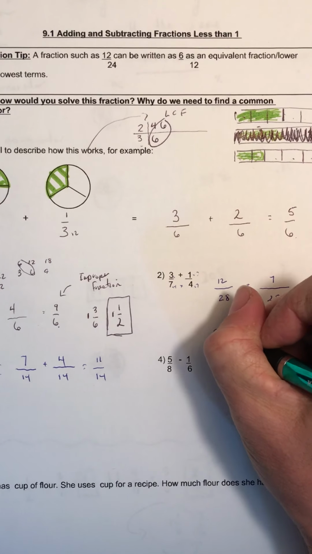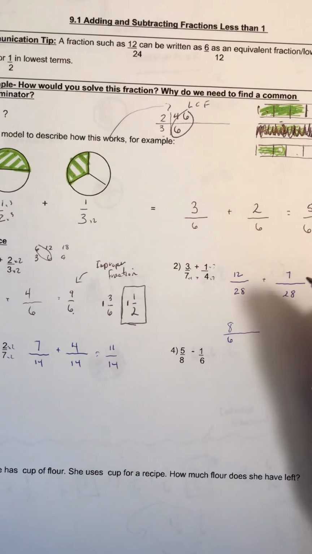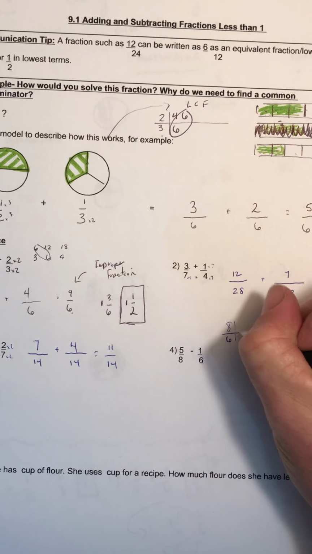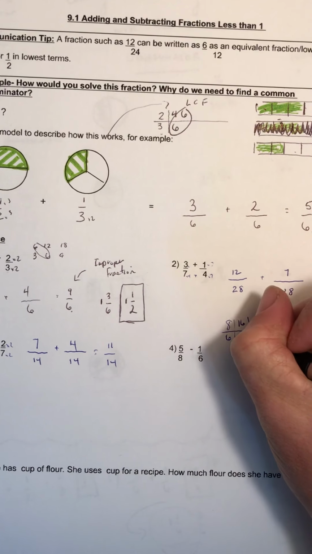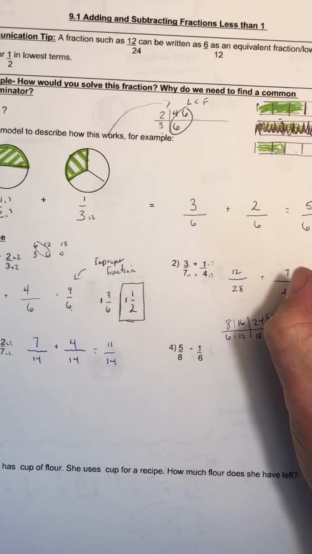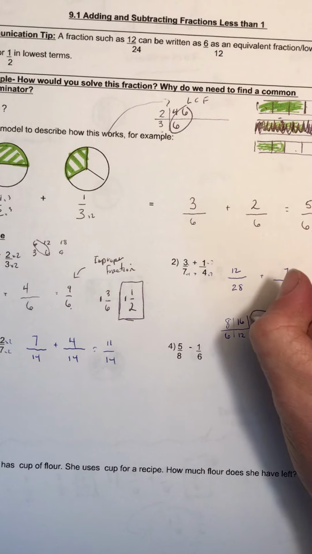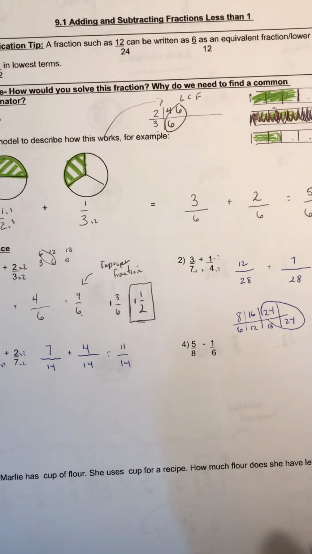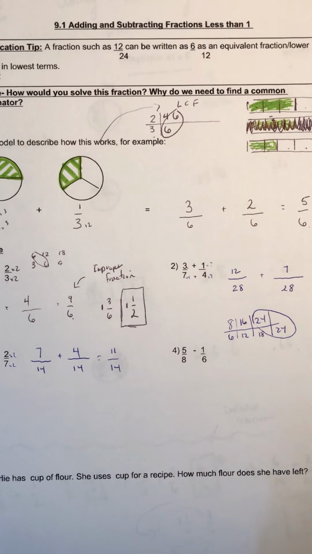So if I just did like a real simple chart, okay, so 8, 16, 24, 6 is 6, 12, 18, 24. Oh, got a match. Remember, back down to factoring. Okay, so the fourth multiple of 6 is 24, and the third one of 8 is 24. So we're going to have a common denominator, which is 24.